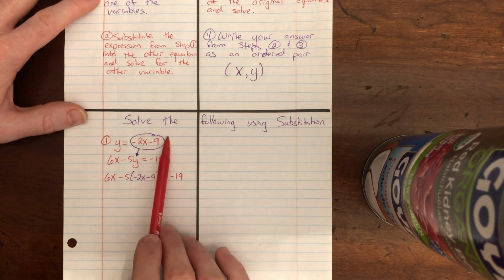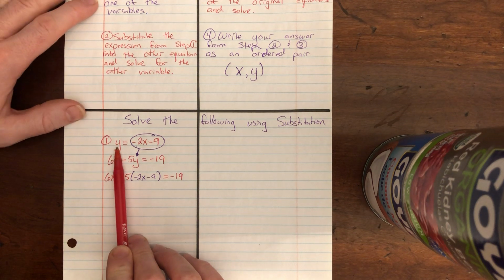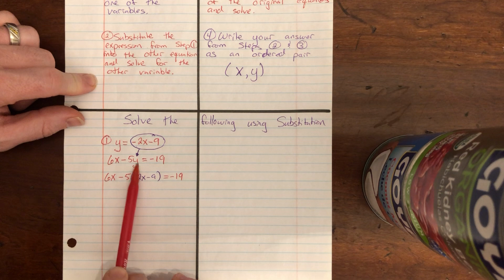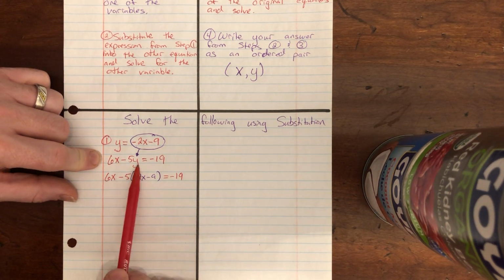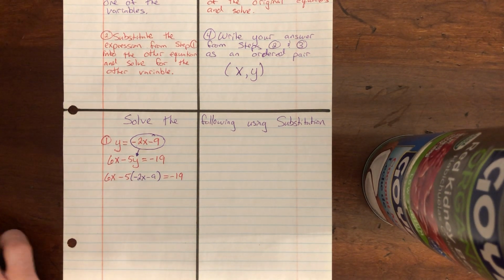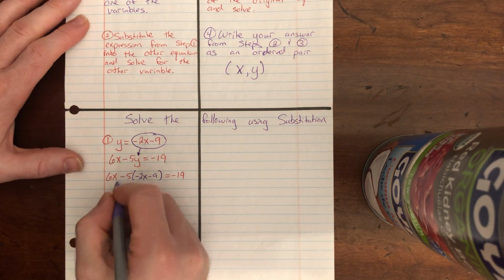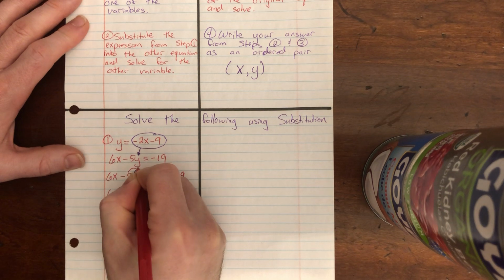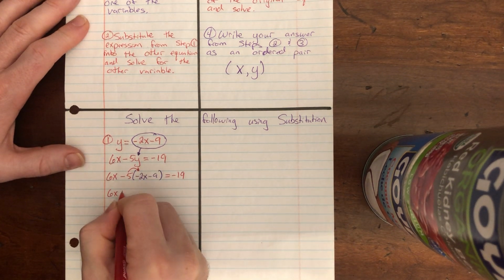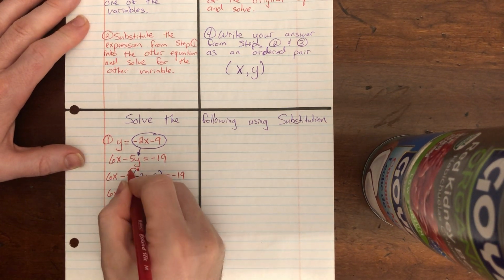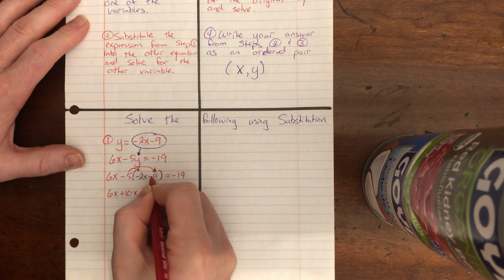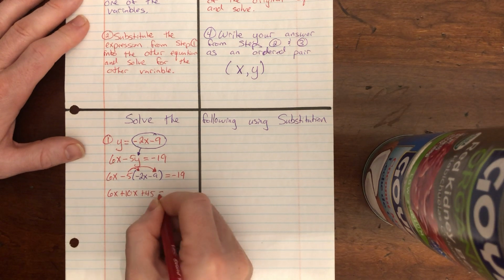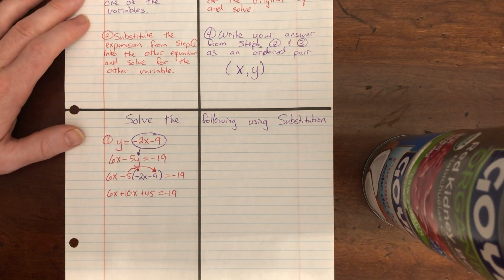All right, so step 1, we solved for the variable. It's already done for us. Step 2, we took that expression and substituted it for the variable it's solved for in the second equation. All right, and now we're going to solve this. So we'll have 6x. We're going to distribute the negative 5. So that'll be plus 10x. Negative 5 times negative 9 is 45 equals negative 19.